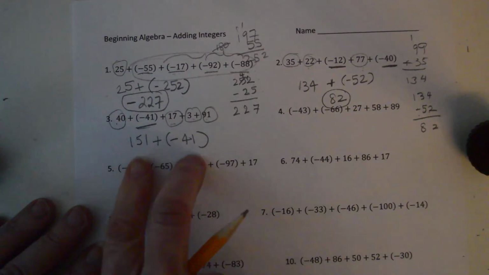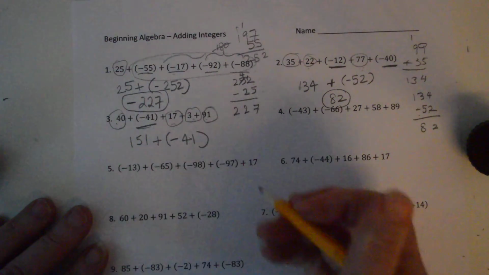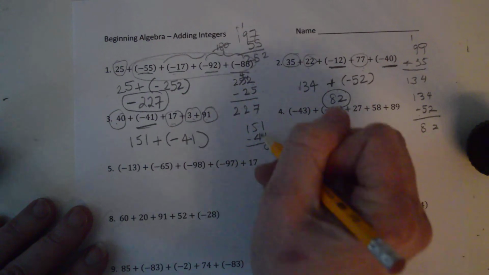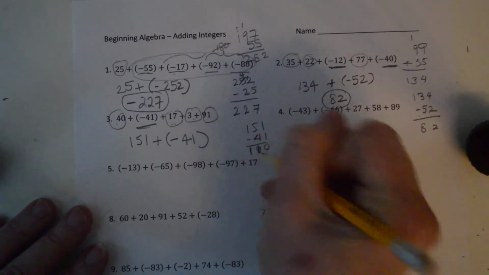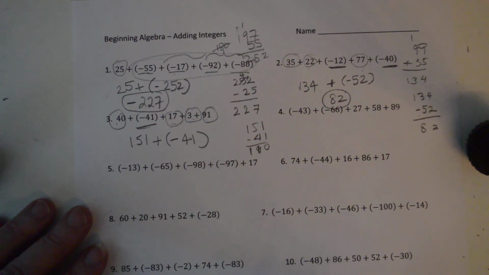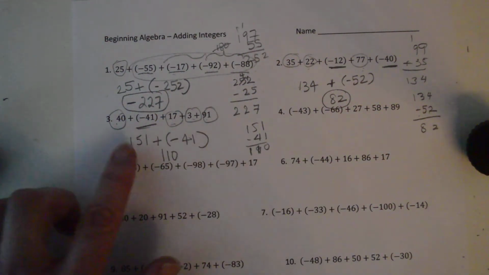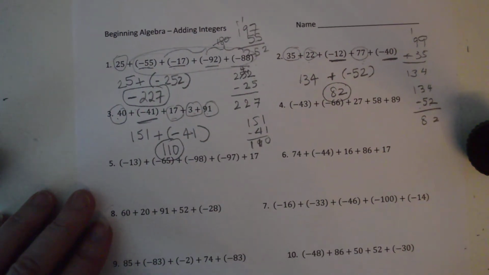All right, now we're just down to 2 numbers, one positive, one negative. So we're going to subtract, find the difference. This is 9, oh no, sorry, that's 110. Right, and then we're going to take the sign of the larger. The larger of these 2 numbers was the 151, and it's positive, so this is just positive 110.